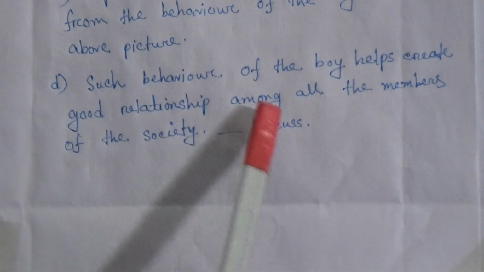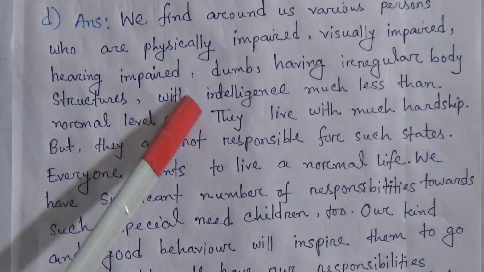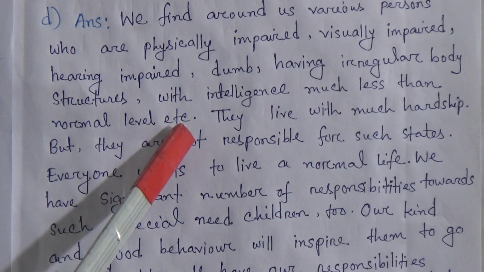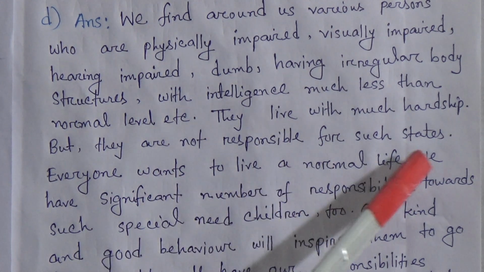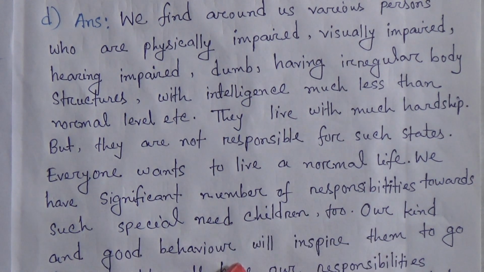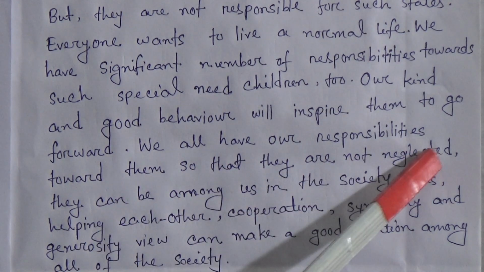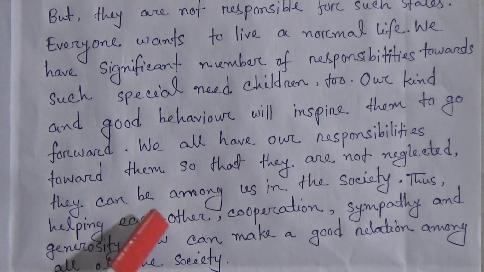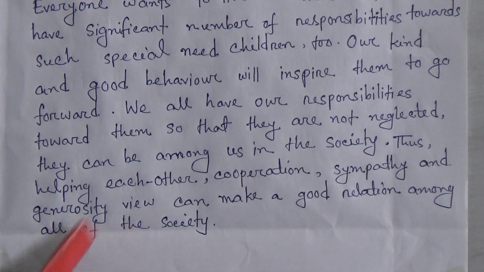Number D. Such behavior of the boy helps create good relationship among all the members of the society. Discuss. Answer. We find around us various persons who are physically impaired, visually impaired, hearing impaired, dumb, having irregular body structures, with intelligence much less than normal level, etc. They live with much hardship, but they are not responsible for such states. Everyone wants to live a normal life. We have a significant number of responsibilities towards such special needs children too. Our kind and good behavior will inspire them to go forward. We all have our responsibilities toward them so that they are not neglected. They can be among us in the society. Thus, through helping each other, cooperation, sympathy and generosity, we can make a good relation among all of the society.